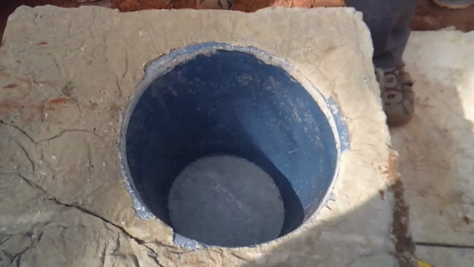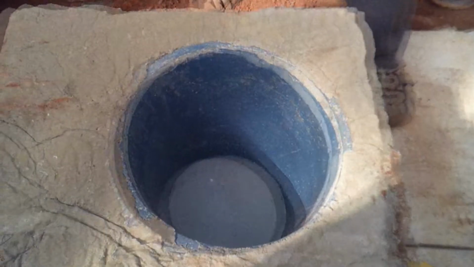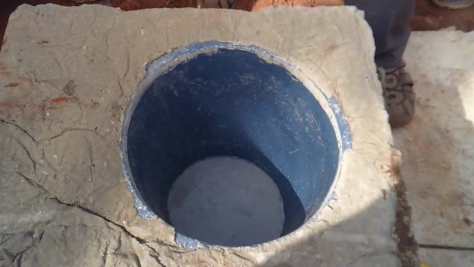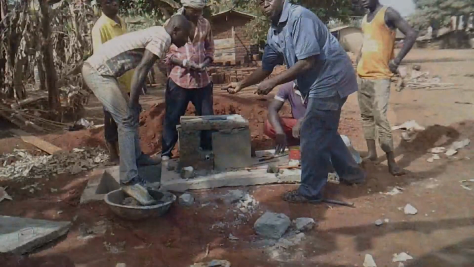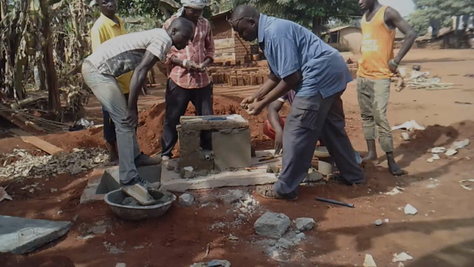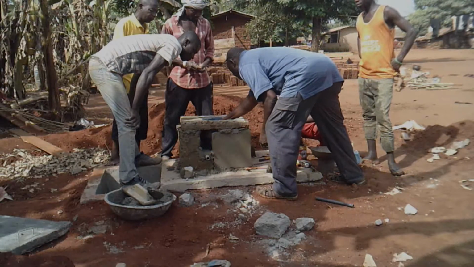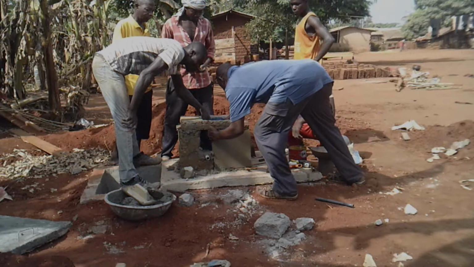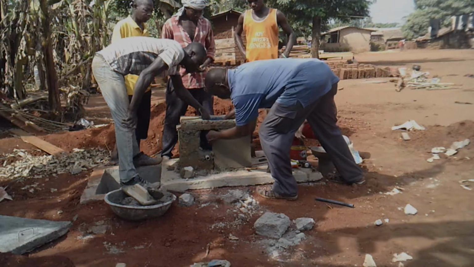Then we want to do a water test to make sure that the water is tight and there's a seal, and the water will remain in the bucket for the next flush. Once we've gotten that, then we are good to go on that bucket. So we'll cut the pipe to the right length, because it will go through the hole and make a tight seal.